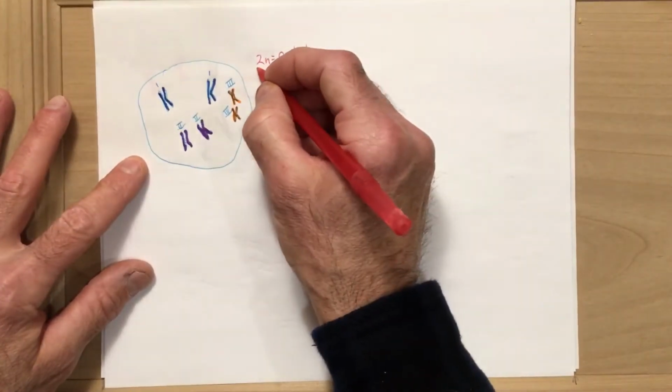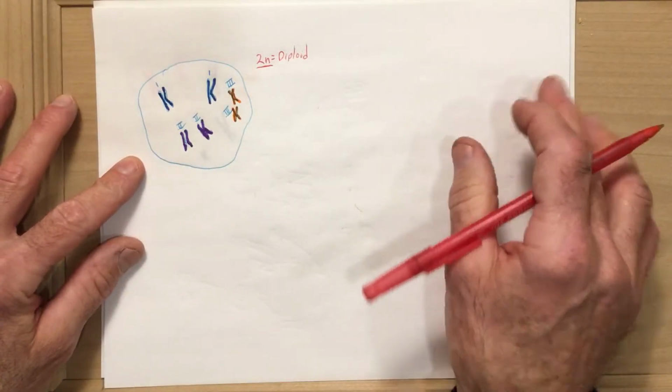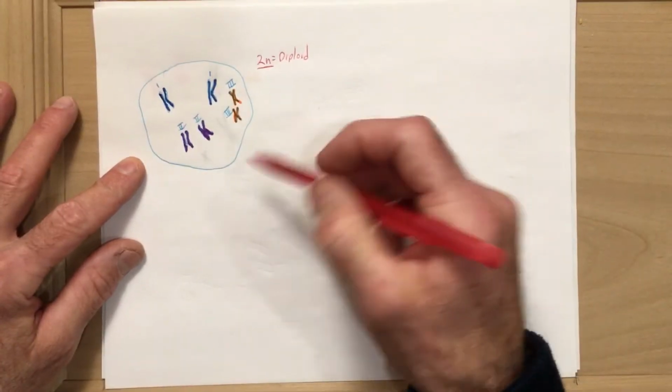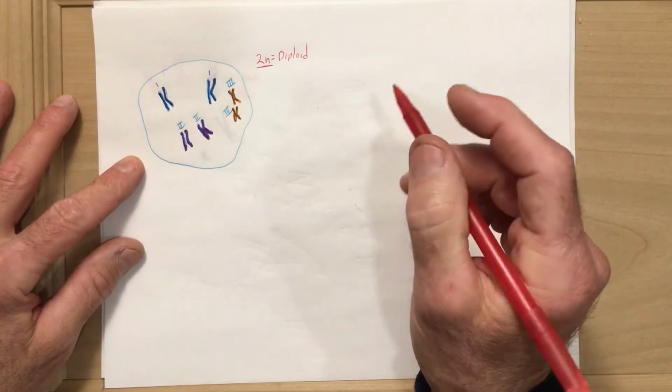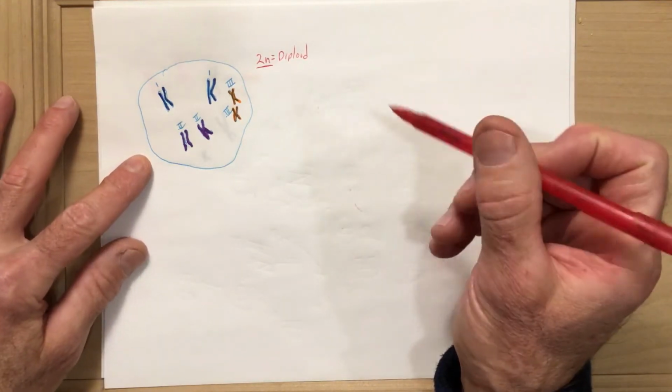Diploidy means that 2 nuclei have fused at some point. There's been some sort of nuclear fusion in the past, giving you the double nuclear number, which is 2N or diploid. So 2 nuclei at some point have come together.